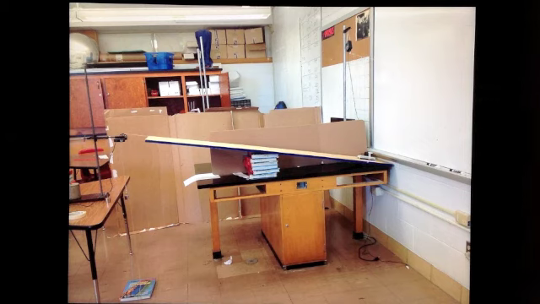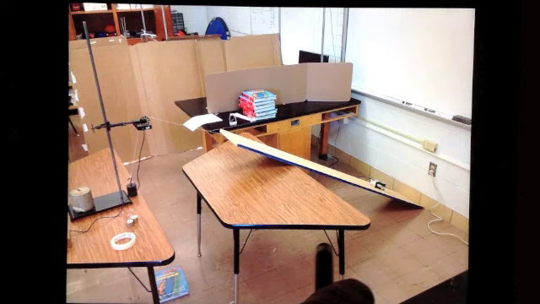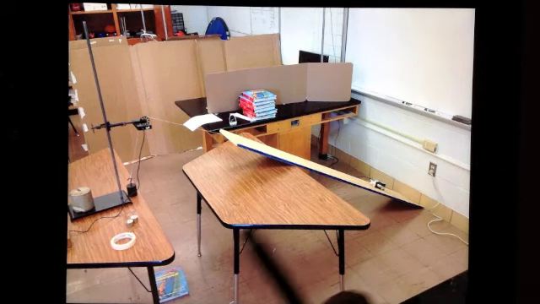Then we're going to change the angle. I'll raise it up to 35 degrees. I'll show you that setup in a minute. To do the 35 degrees will look like this. So it'll be much steeper.